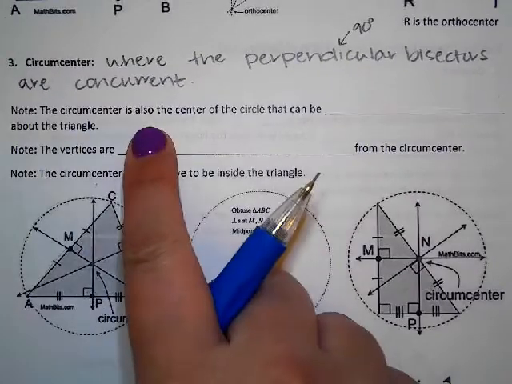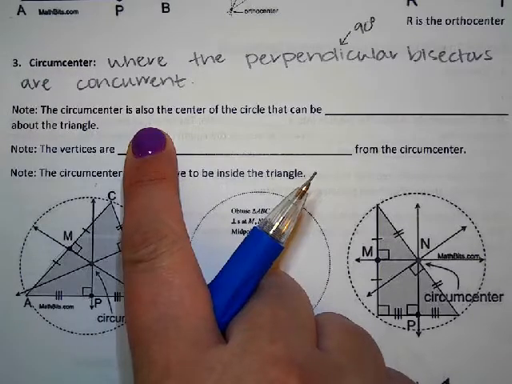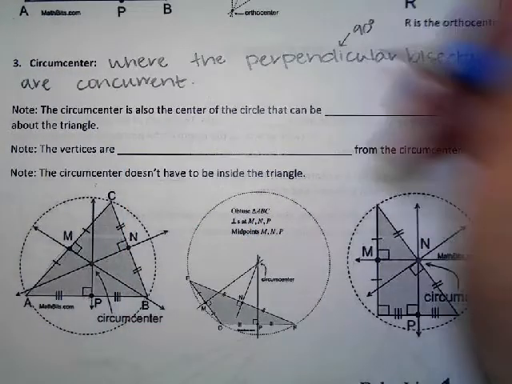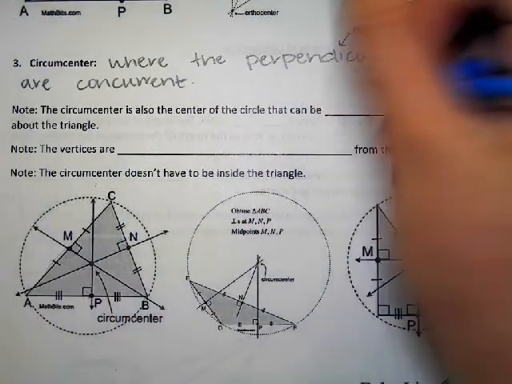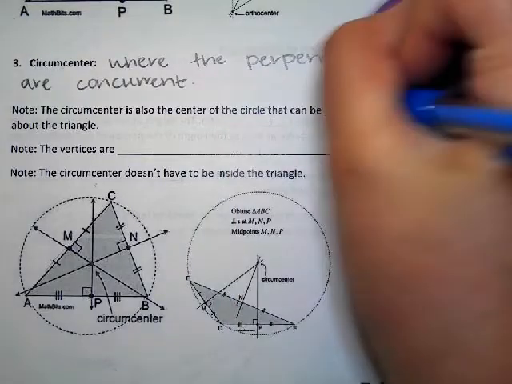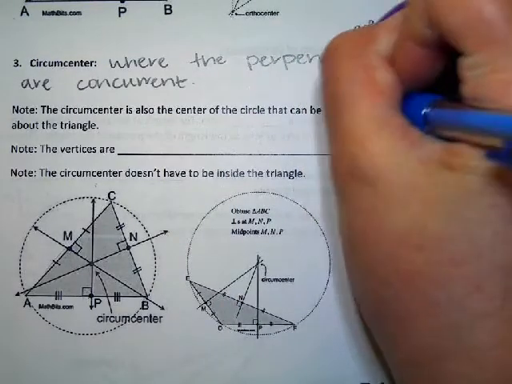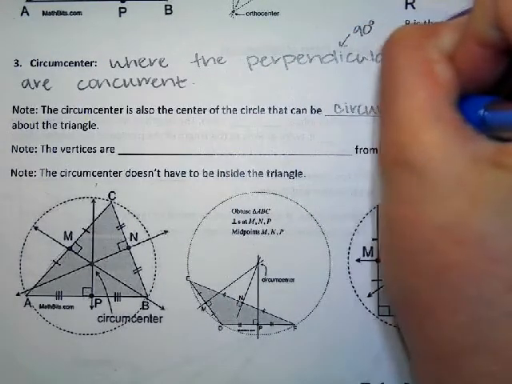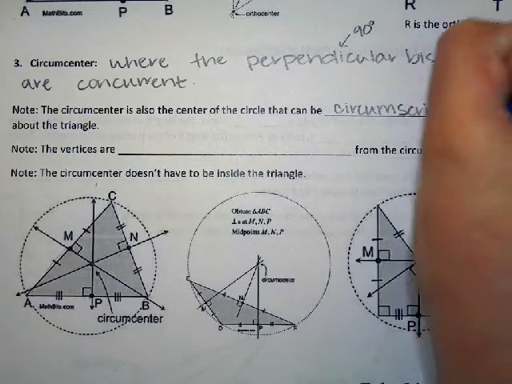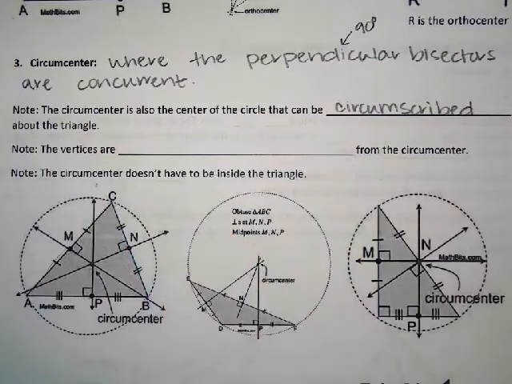So the circumcenter is also the center of the circle that can be circumscribed about the triangle. So this is kind of interesting.